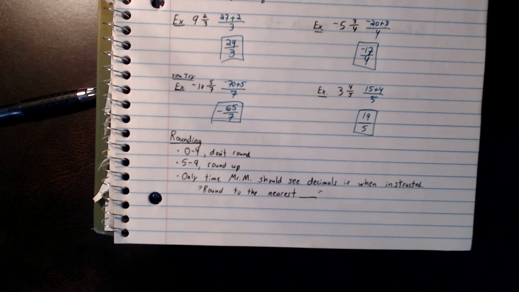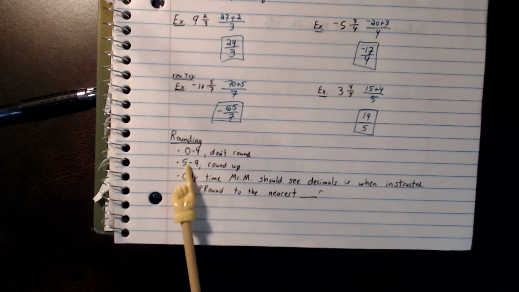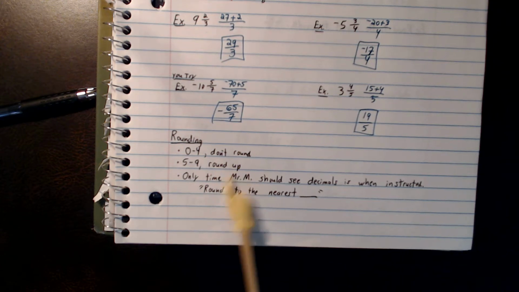Okay, and if it's a 0 to a 4, we don't round. We just get rid of the rest of the information. If we have a 5 to a 9, that's when we round that number up.